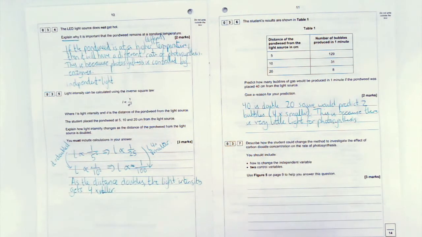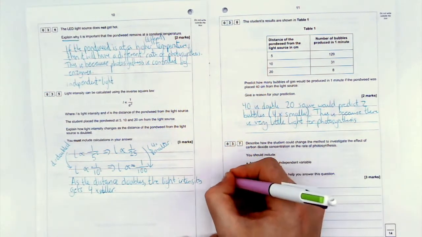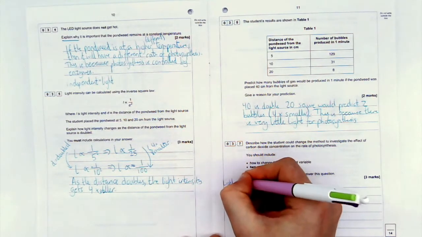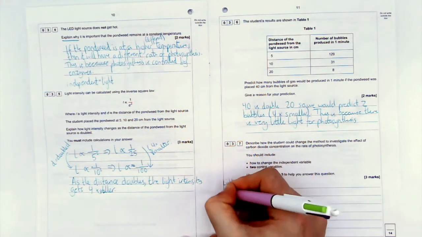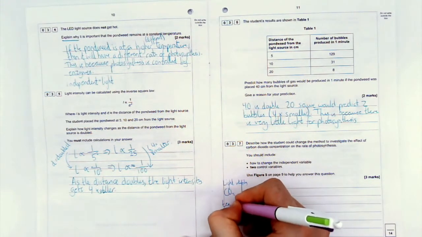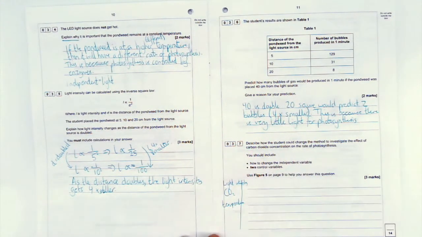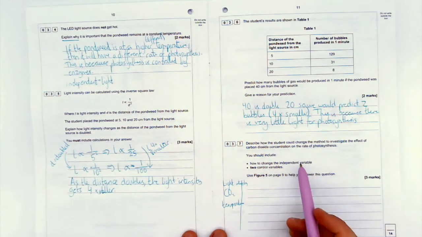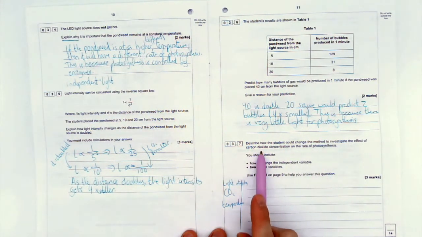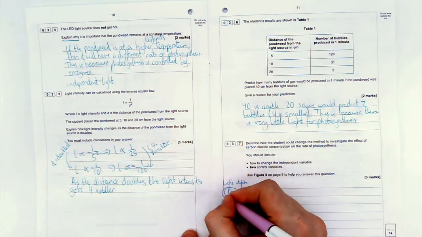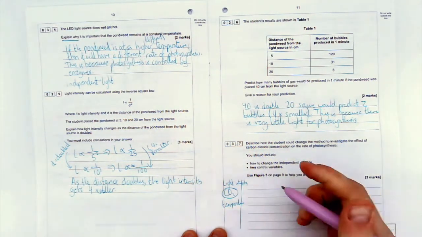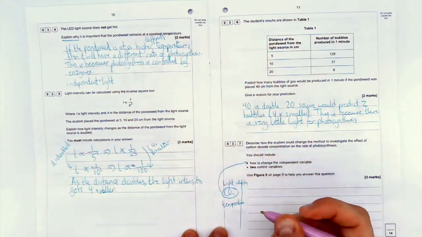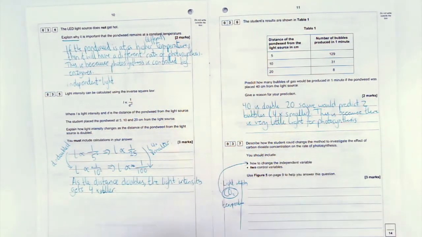Okay, so if we think about what affects photosynthesis, we've talked about light intensity, we've talked about carbon dioxide, we'll talk about temperature. Okay, so here I'm now wanting to look at carbon dioxide concentration. So this is going to be the one that I'm going to change. This is my independent variable, and these 2 are going to be my control variables. So 2 things which immediately we're going to want to control for are light intensity and temperature.